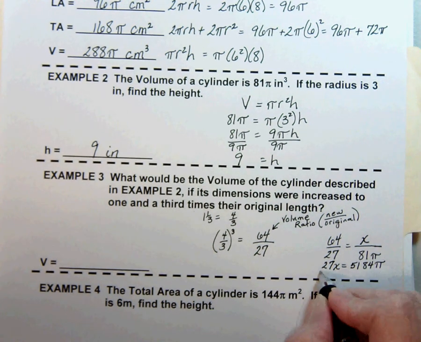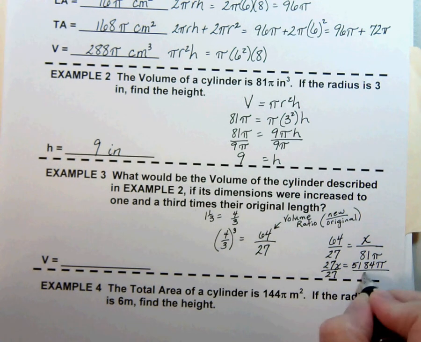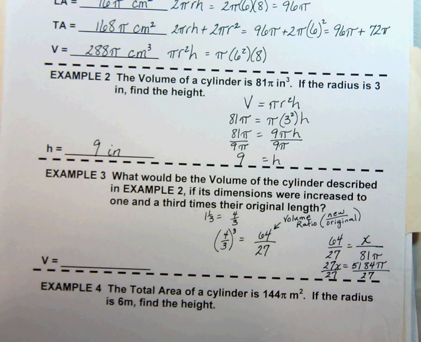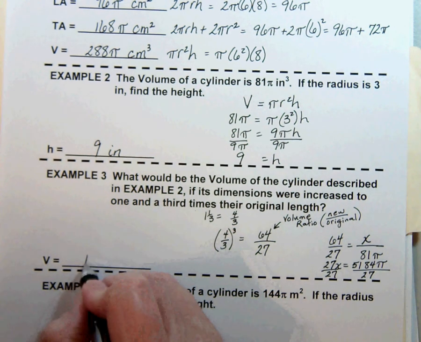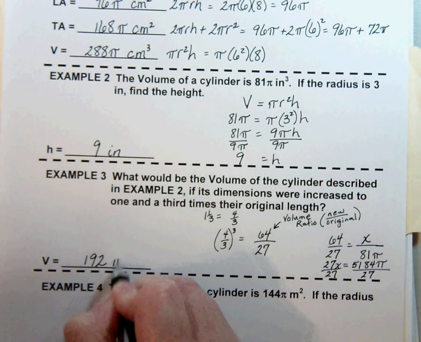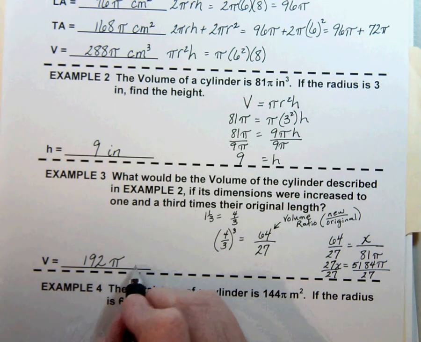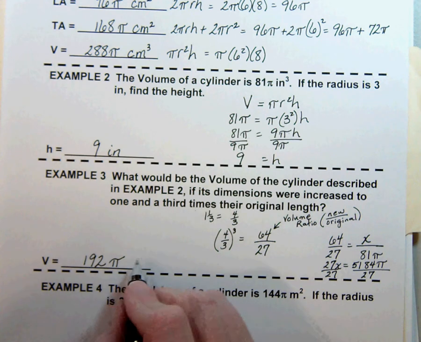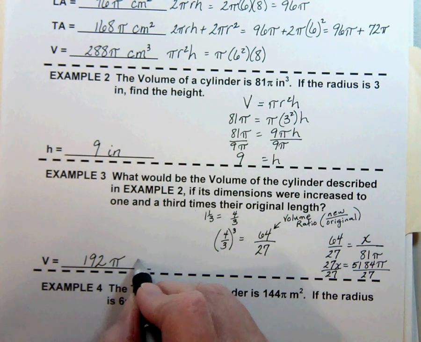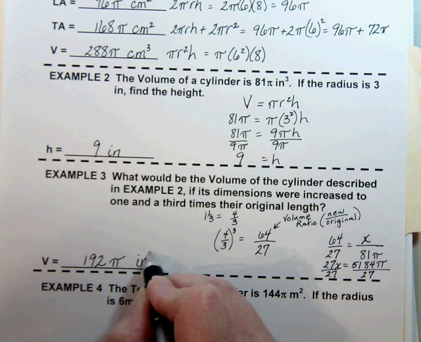If you divide by 27, just use your calculator, divide 5,184 by 27, that's 192. So it's 192 pi for the volume if all the dimensions are increased 1 1/3. This is cubic inches.